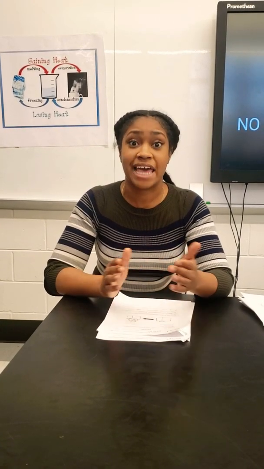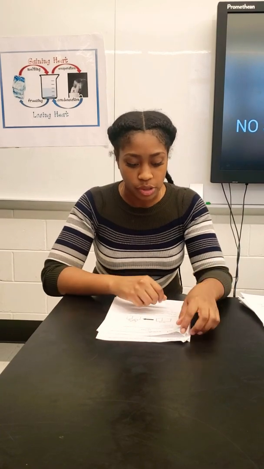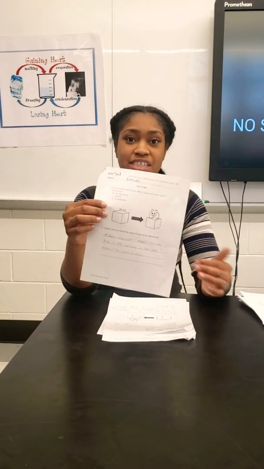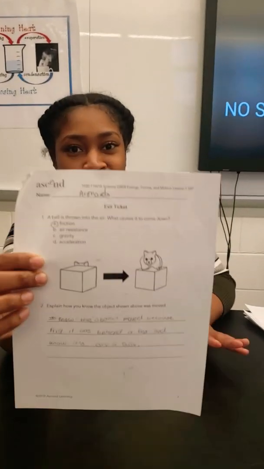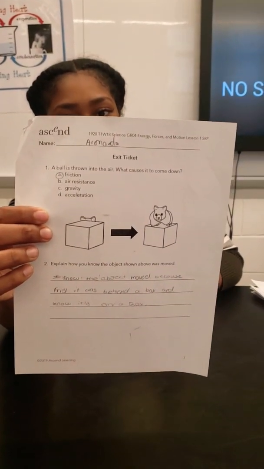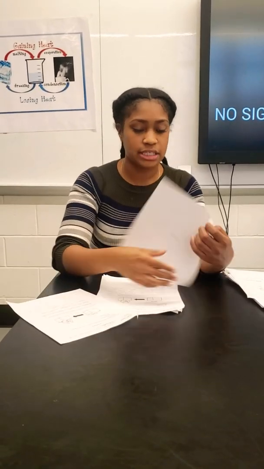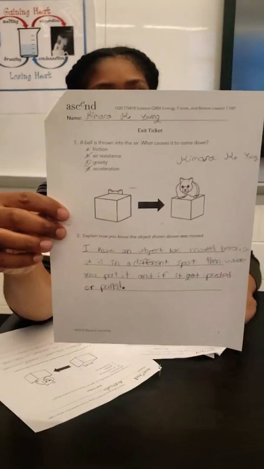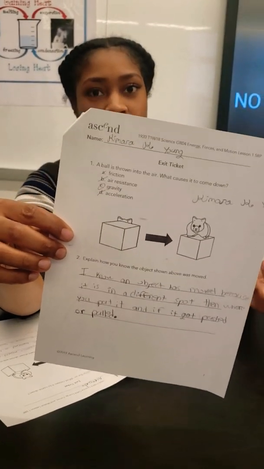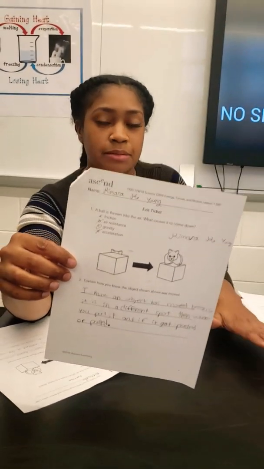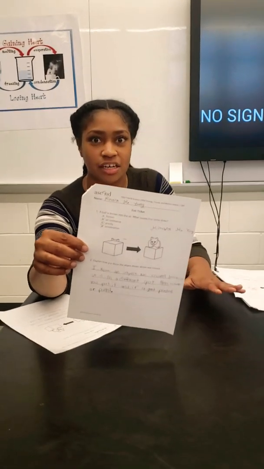What I learned from the students' exit tickets as I was going through is that students were really able to understand what gravity was. I had so many students get the first question right, which was, a ball is thrown into the air, what causes it to come down? Most students got gravity correct, as you can see. So that really showed me that they understood that gravity is a force that keeps objects down, keeps it grounded.